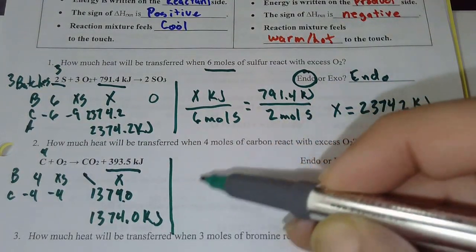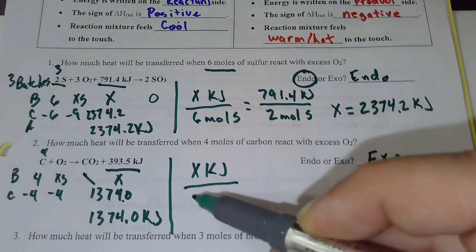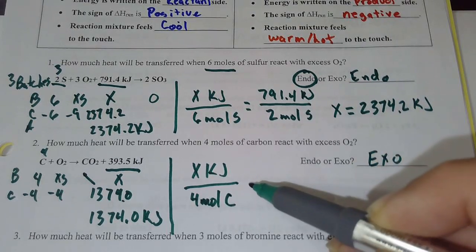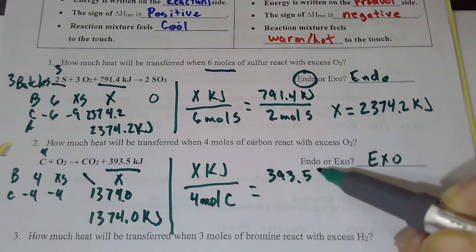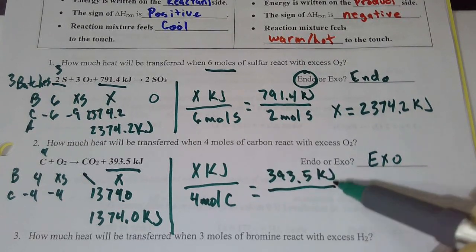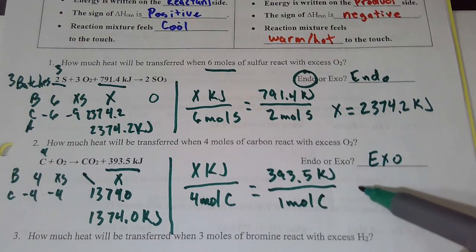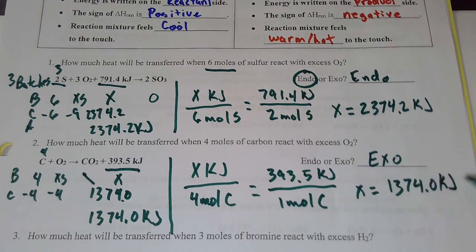How do we find that? Over in this way. X kilojoules over 4 moles of carbon is equal to 393.5 kilojoules over 1 mole of carbon. X is equal to 1374.0 kilojoules.